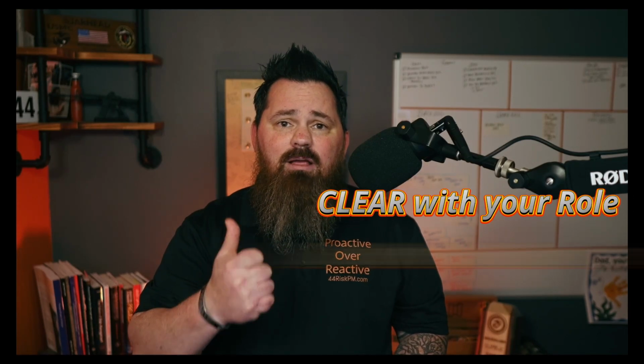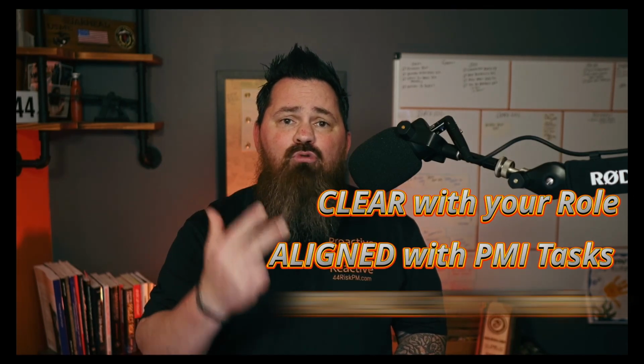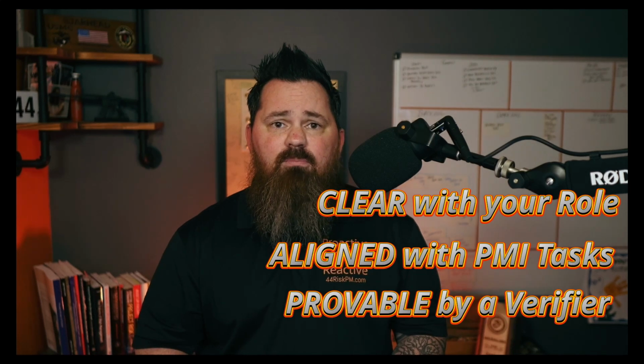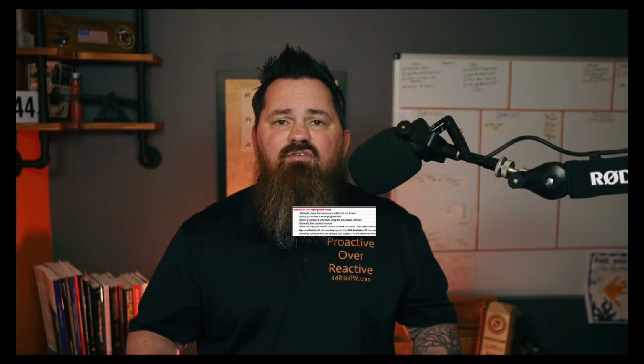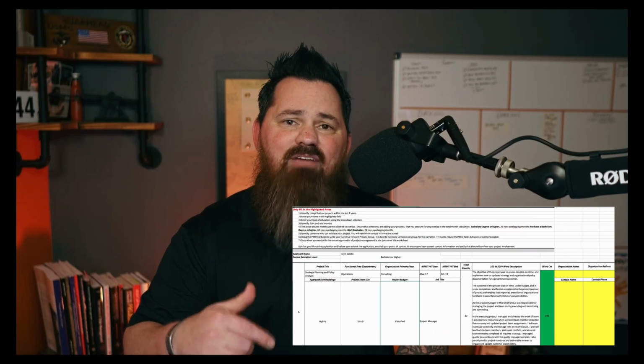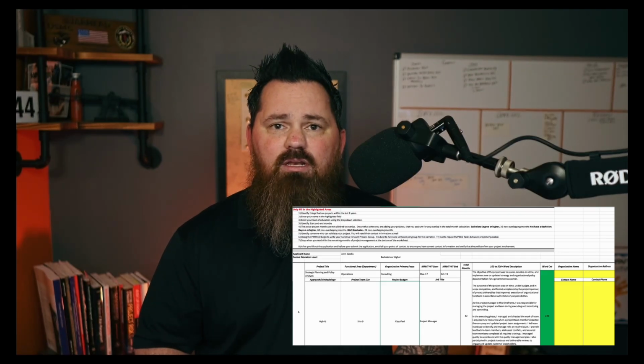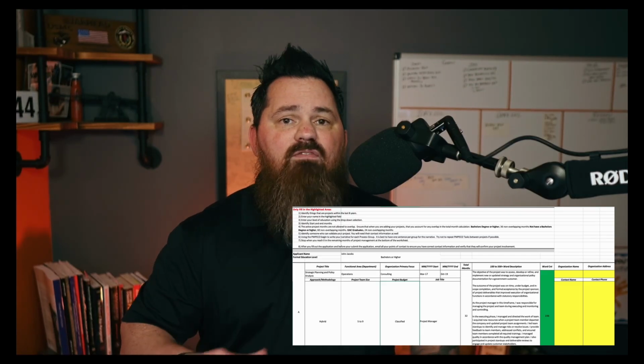Be clear, be aligned, and be provable by a verifier. Write every entry like your old boss will get called. Because if you get audited, they will get called. And don't worry, I've got a tool that helps you ensure that you are audit ready if that happens. It's a full spreadsheet that covers every option of the audit to make sure that you are fully prepared.